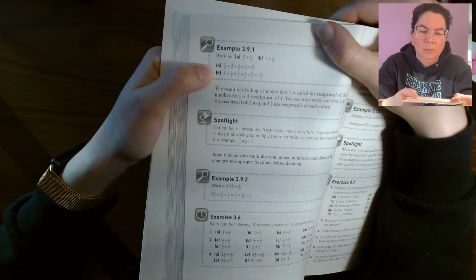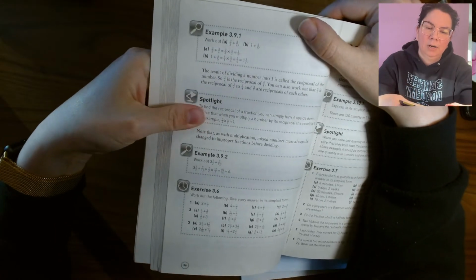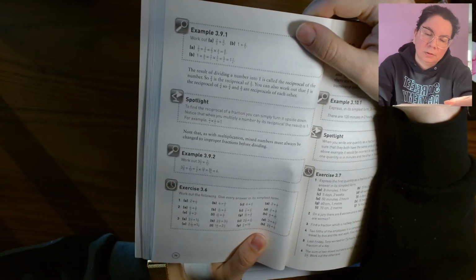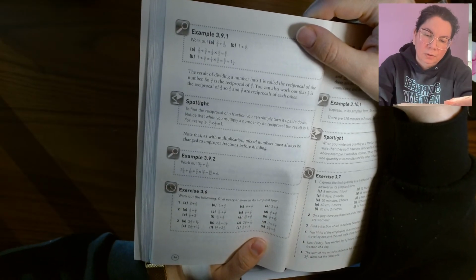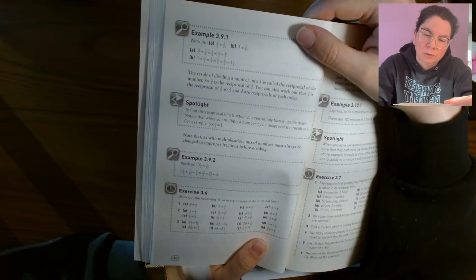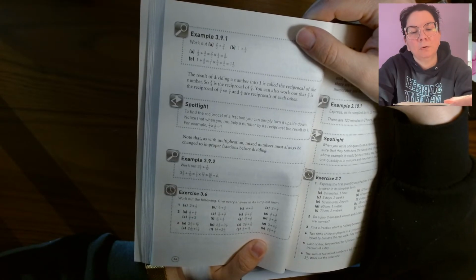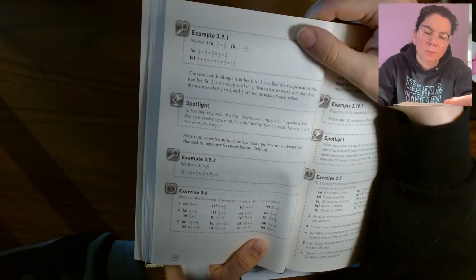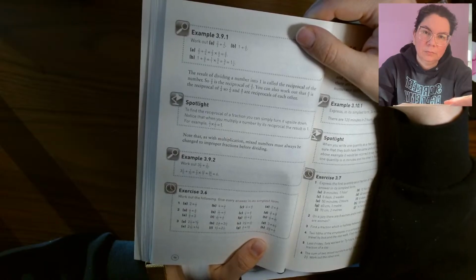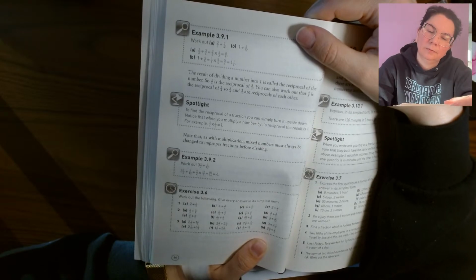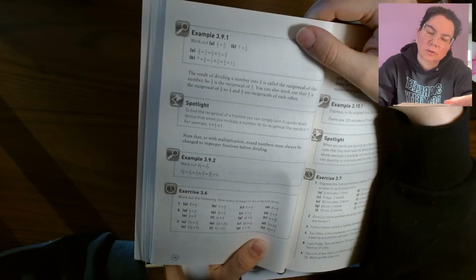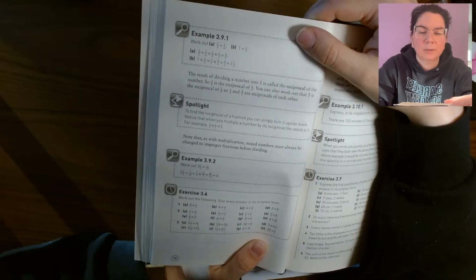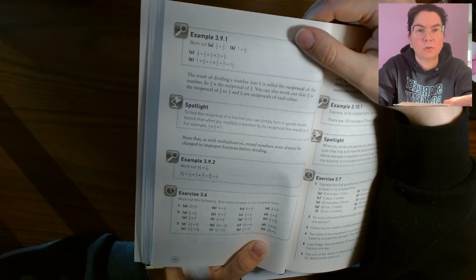The result of dividing a number into 1 is called the reciprocal of the number. So 5/4 is the reciprocal of 4/5. You can also work out that 4 over 5 is the reciprocal of 5 over 4. So 5 over 4 and 4 over 5 are reciprocals of each other. Spotlight. To find the reciprocal of a fraction, you can simply turn it upside down. Notice that when you multiply a number by its reciprocal, the result is 1. For example, 5 over 4 times 4 over 5: 5 times 4 is 20 and 4 times 5 is 20, and so 20 over 20 is 1.